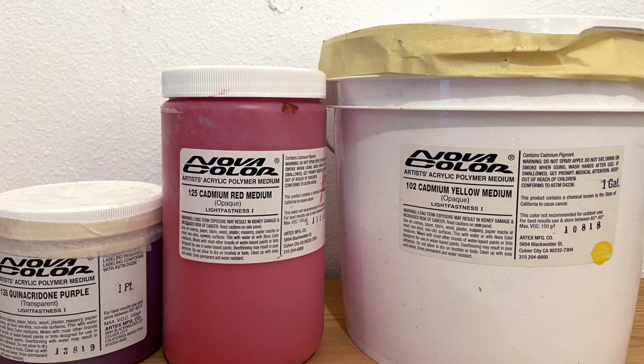For those who paint acrylic on a regular basis, I'd like to show you how I distribute paint. Because it's less expensive to buy paint in a higher quantity, I usually buy a 1 gallon container of paint for the colors I use the most. For colors I use less, I buy 1 quart size or 32-ounce containers. For the colors I use the least, I buy pint size or 16-ounce paint containers.